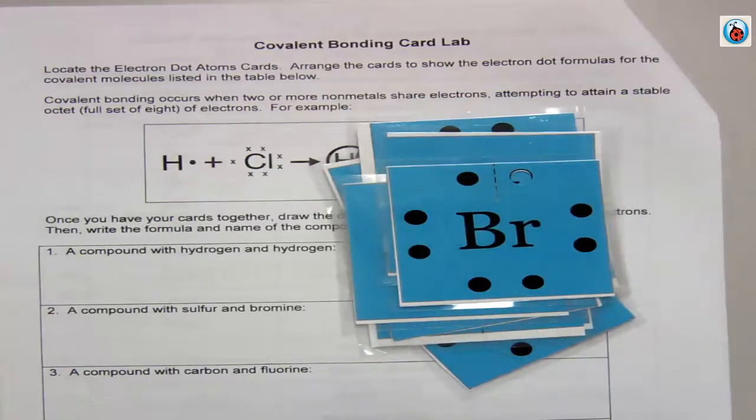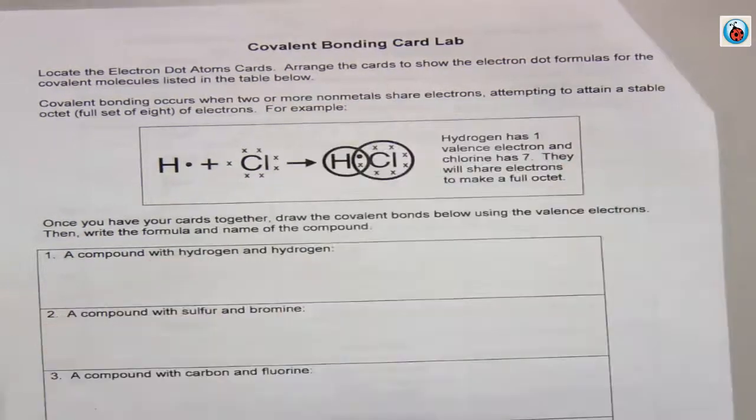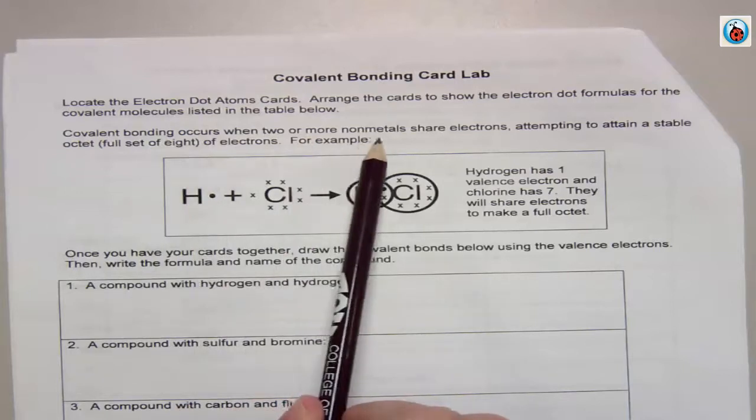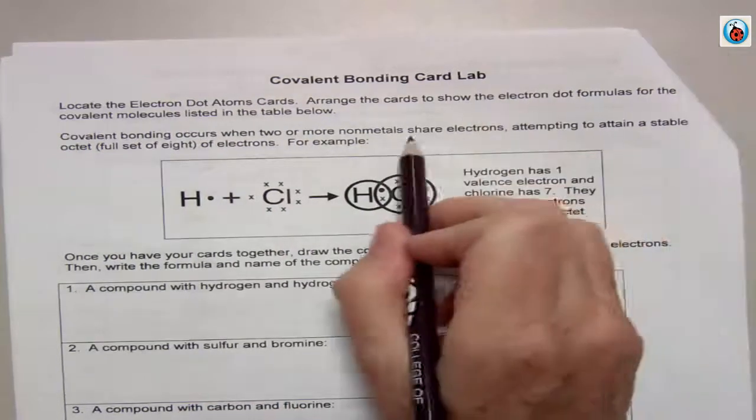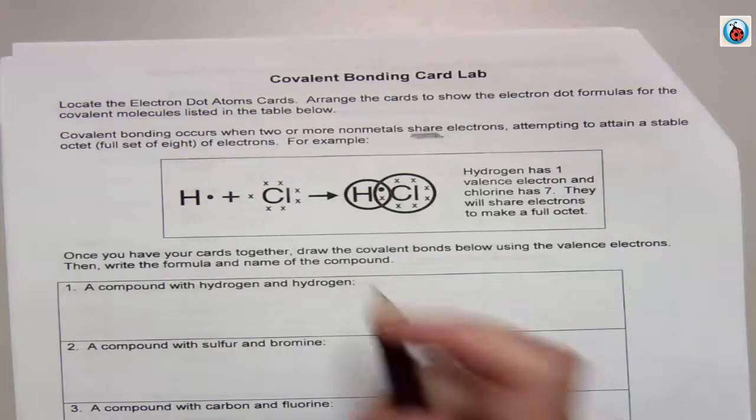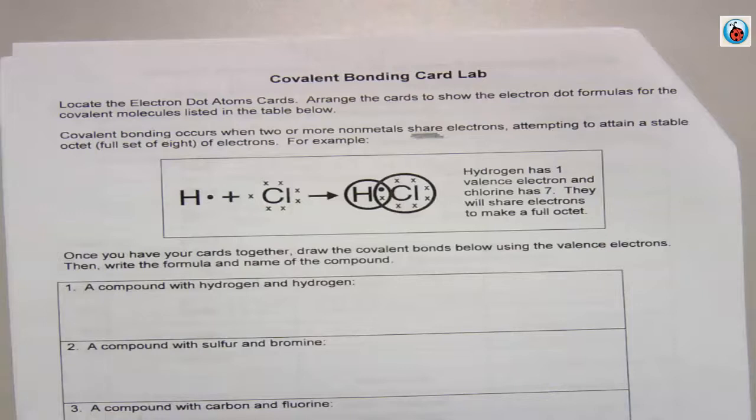We learned how to do those in the last unit. All right, and these are all covalent bonding. This is when two or more nonmetals share electrons. That's our key concept here, sharing electrons, attempting to obtain a full octet, because everybody wants 8. So then we would locate the cards and we're going to put them together.